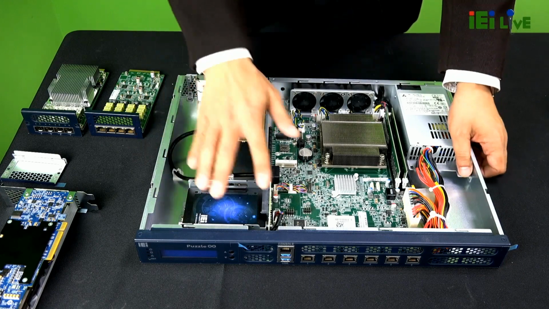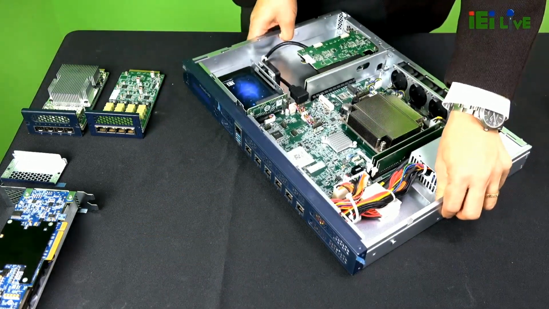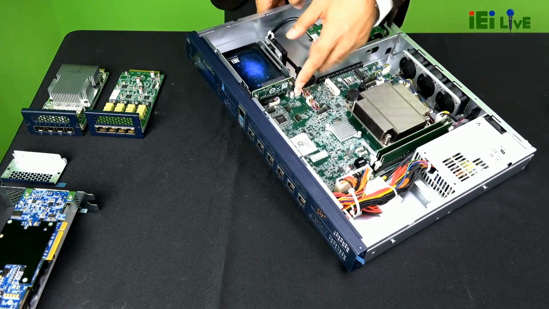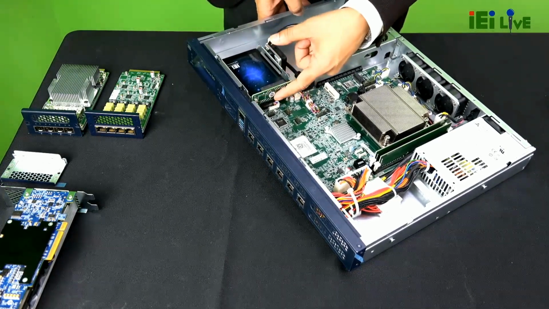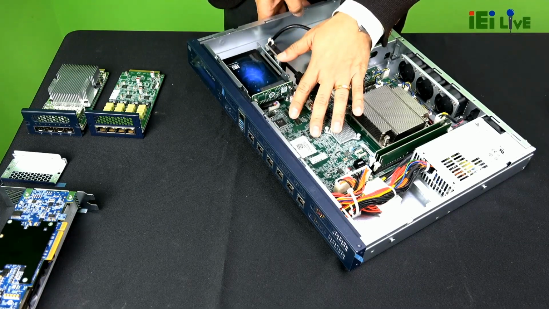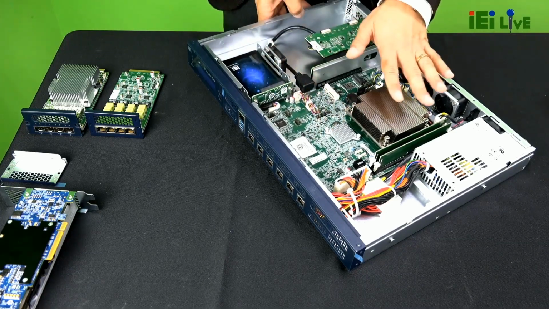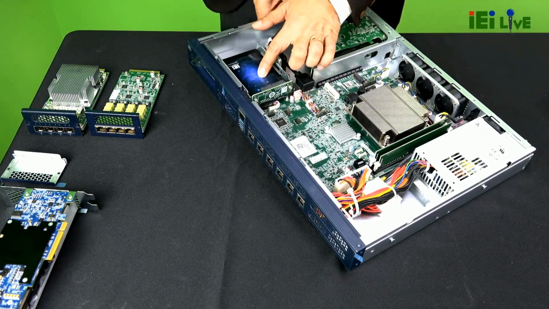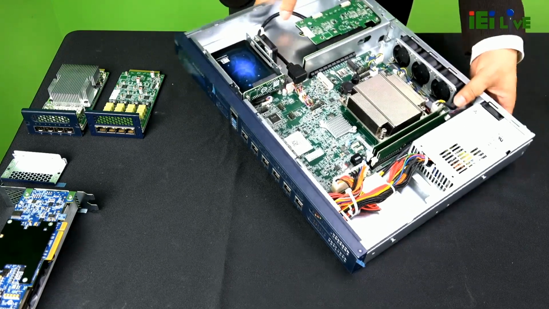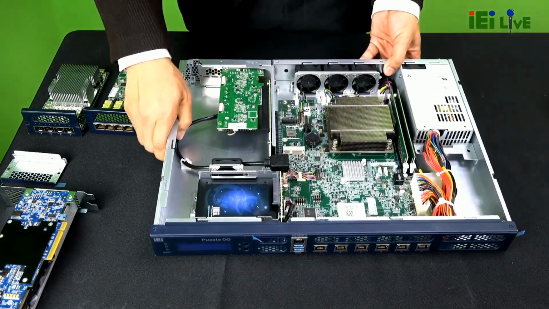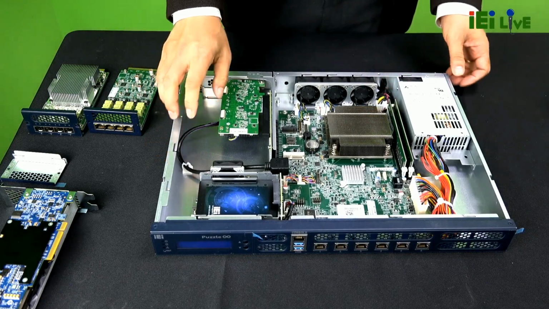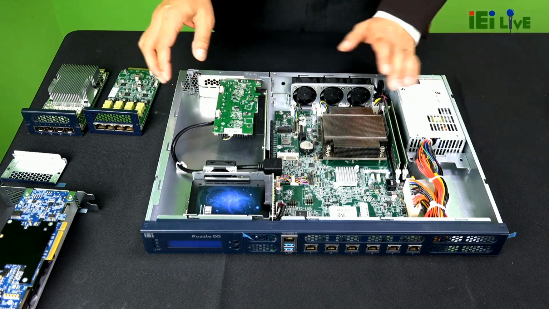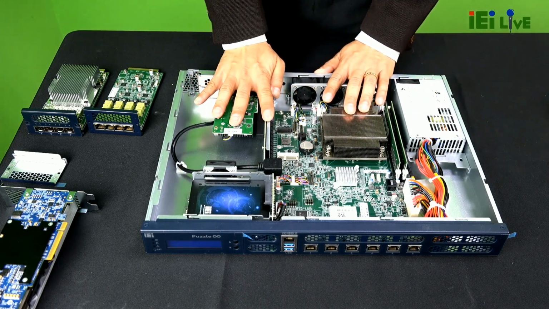And for the storage design, it is the same as PulZe IN001. We use a daughter card between the SSD and the motherboard, so there is no cable between the storage and the motherboard. It can increase the stability of our storage. And here is our standard PCIe.